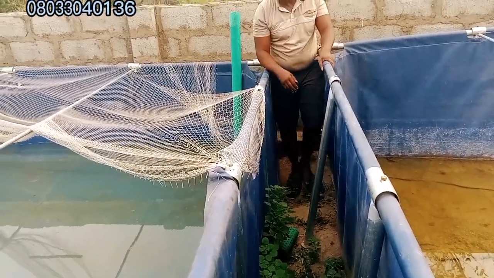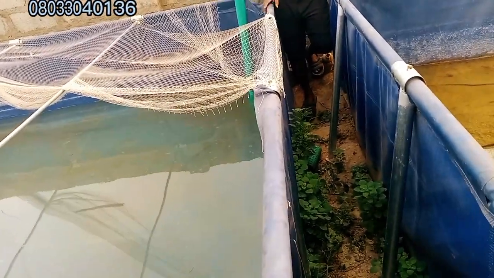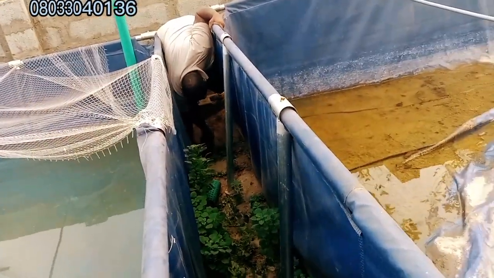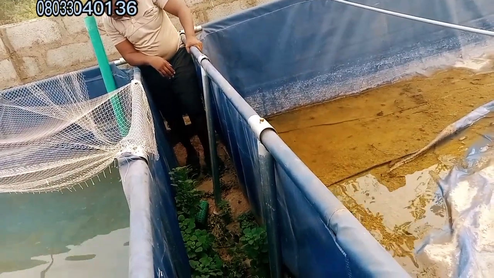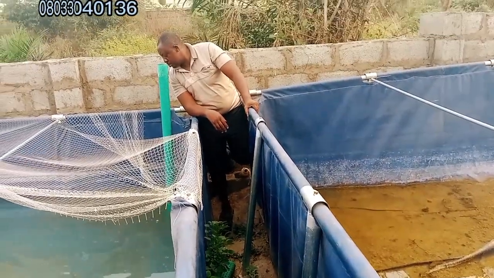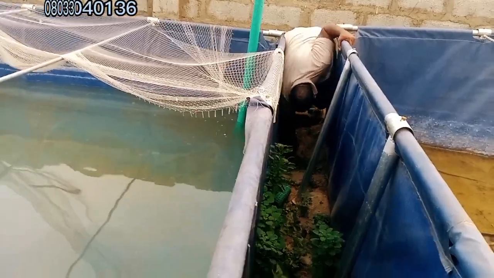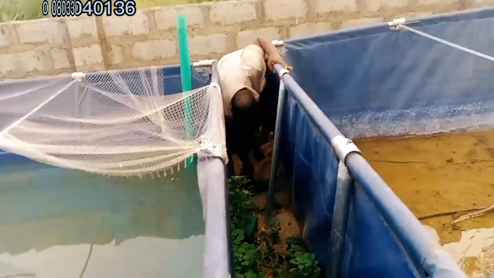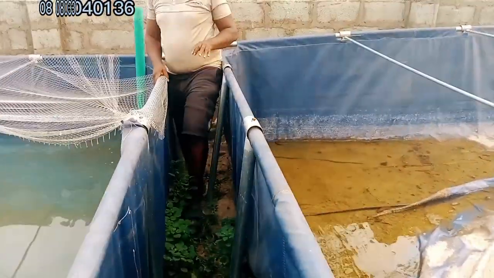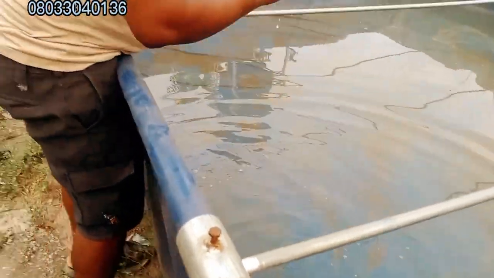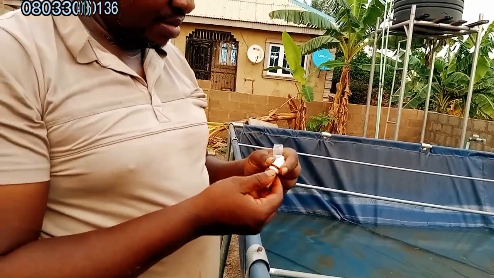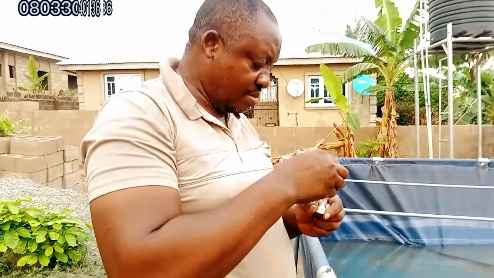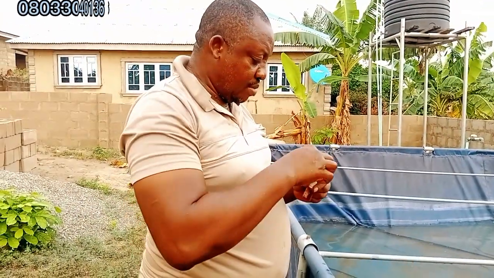So all things have to be put in place, all protocols have to be observed, and everything has to be in its own status quo. So this will conveniently give you confidence in what you are doing. So after we have checked the water flow, check the inlet and the outlet before we stock the pond.